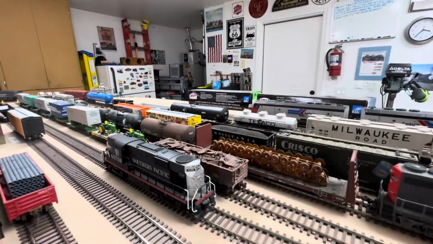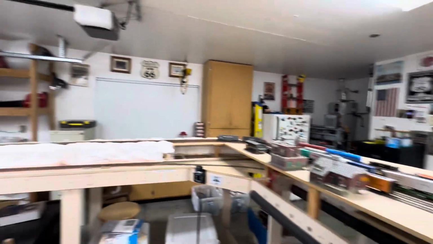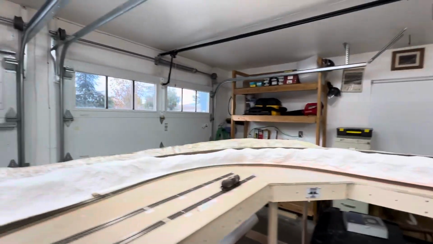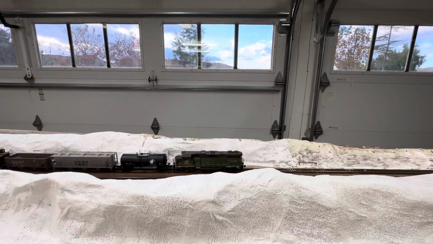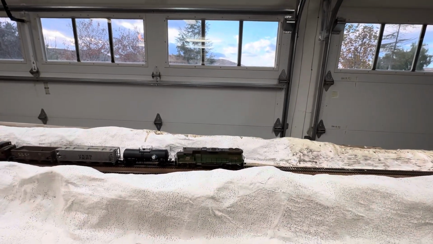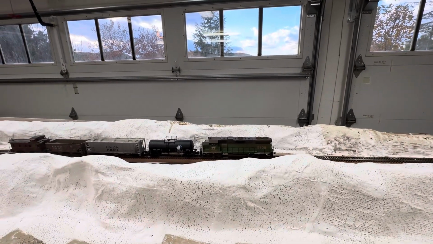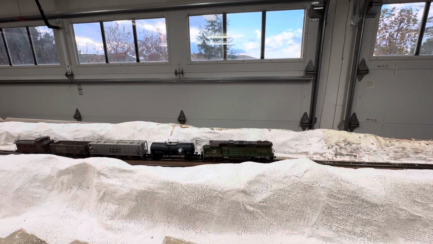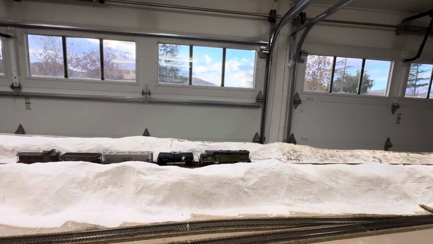So the cars that you see here that he's going to pick up on Arnold Yard will most likely go onto the short line or onto the Dakota, Nebraska, and Western and be sent to businesses that the Dakota, Nebraska, and Western serves, or interchanged with another railroad that I don't model.